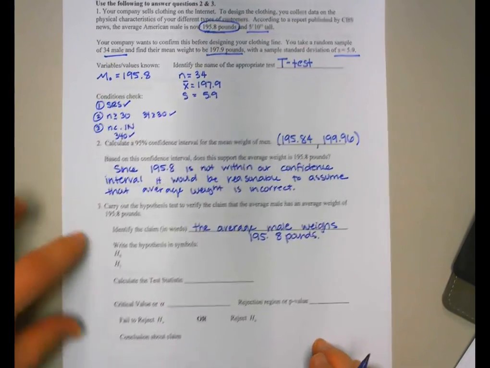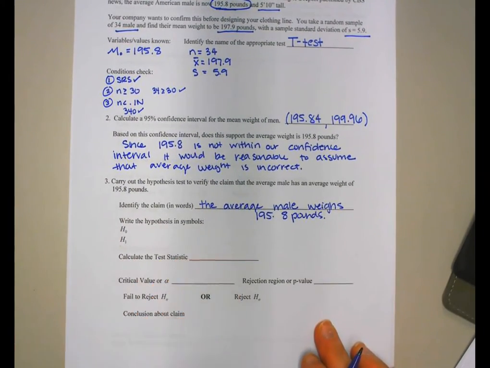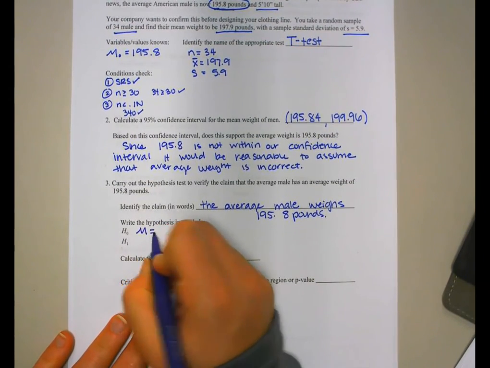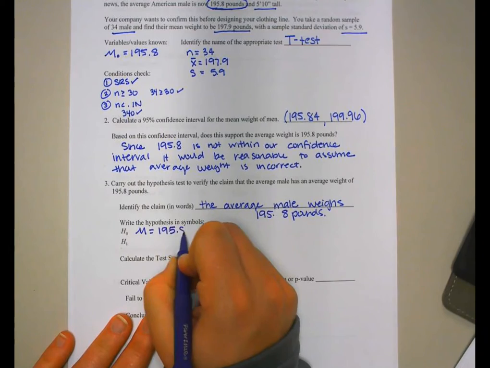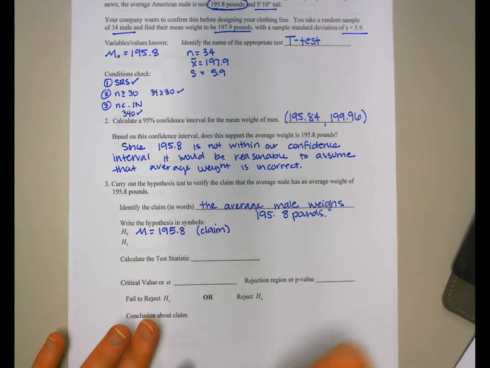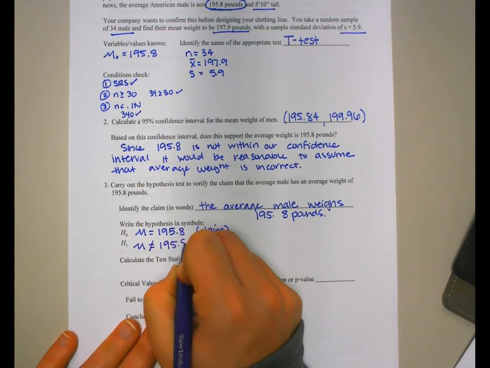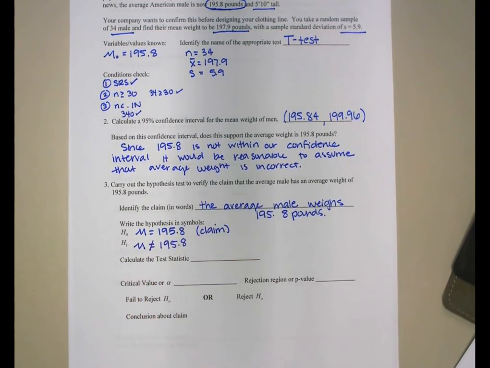So then if I want to write my null and alternative, we're saying that the average weight is 195.8. So that is equality. It is 195.8, so this is our claim. Which means the alternative would be that it is not 195.8. The opposite of equals is not equals.